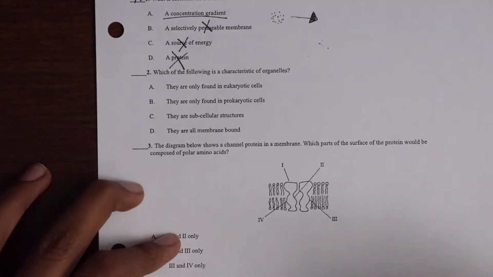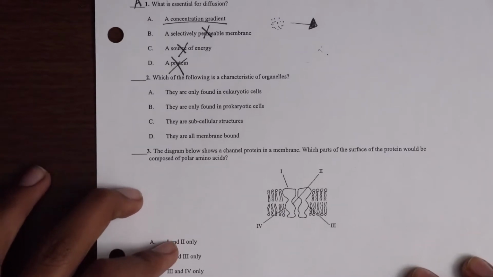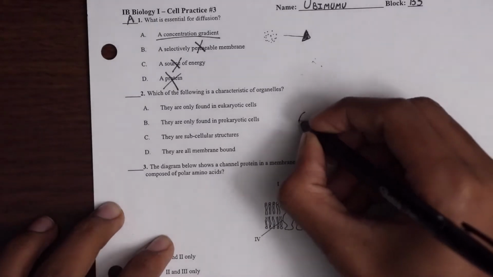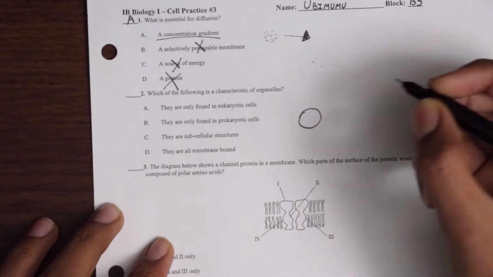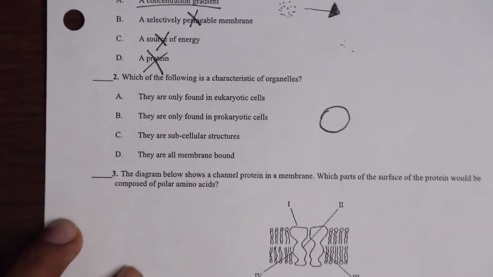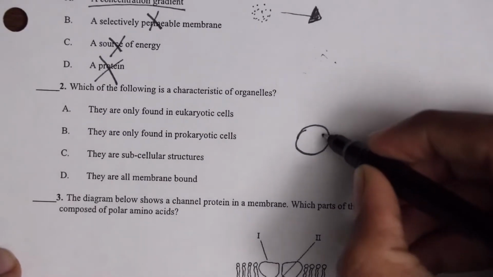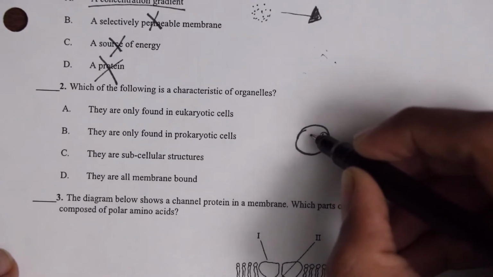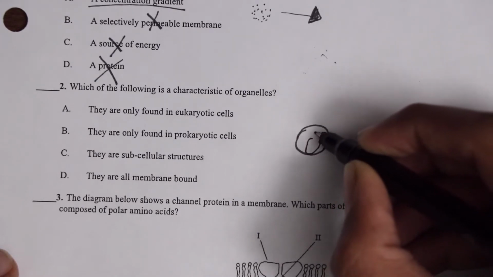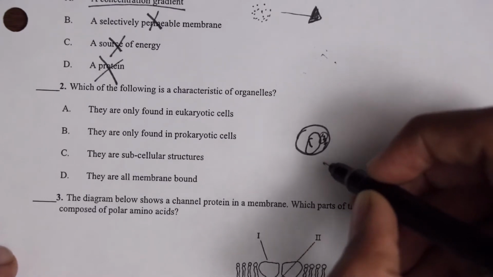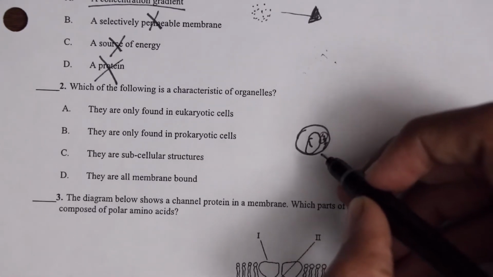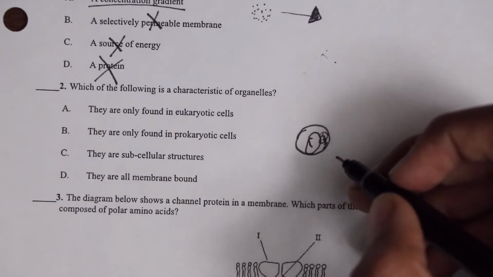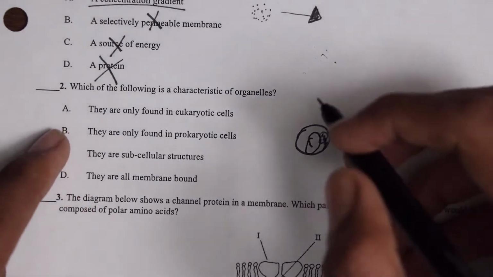Next, which of the following is a characteristic of organelles? Alright, so organelles, you know what an organelle is. Let's say this is a cell. Inside of a cell you have organelles. I don't know, that thing, mitochondria. The nucleus, that's also an organelle. So let's draw that right quick. That was horrible, but you get the idea. So an organelle is anything inside of a cell membrane that does some sort of function. With that in mind, let's look at our answers.